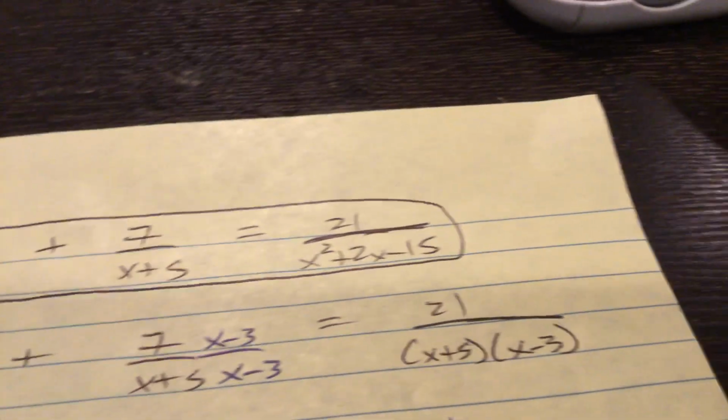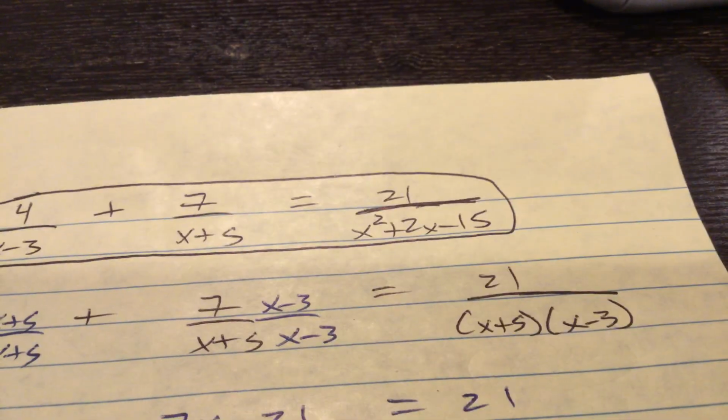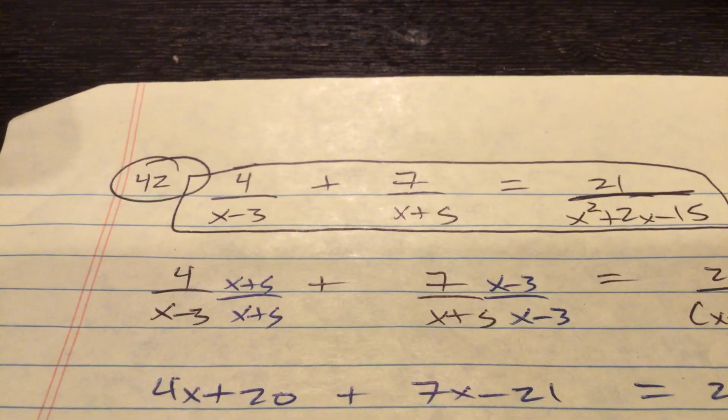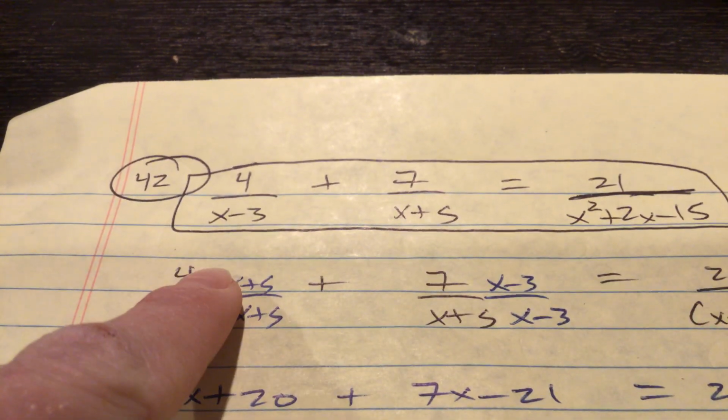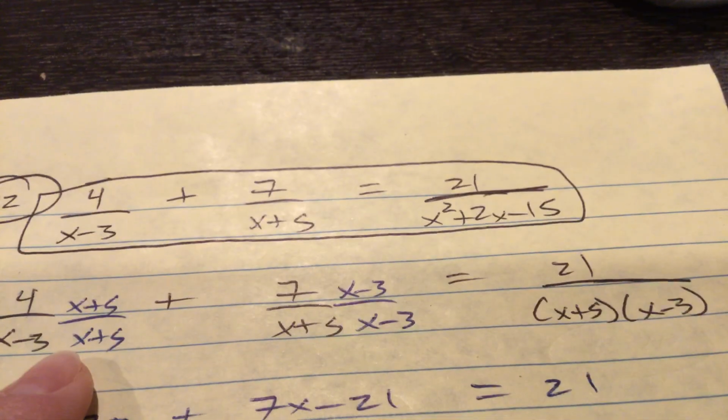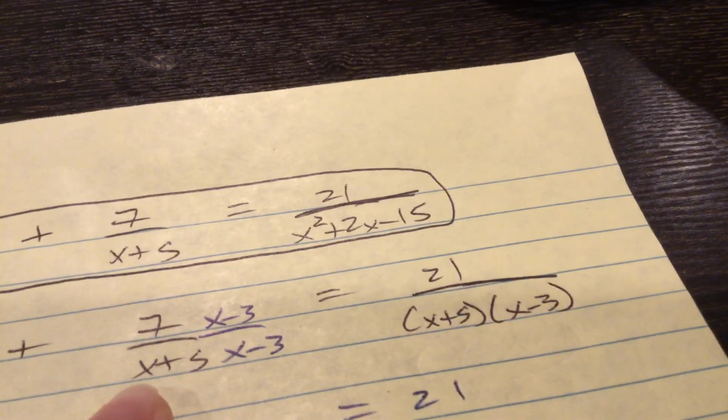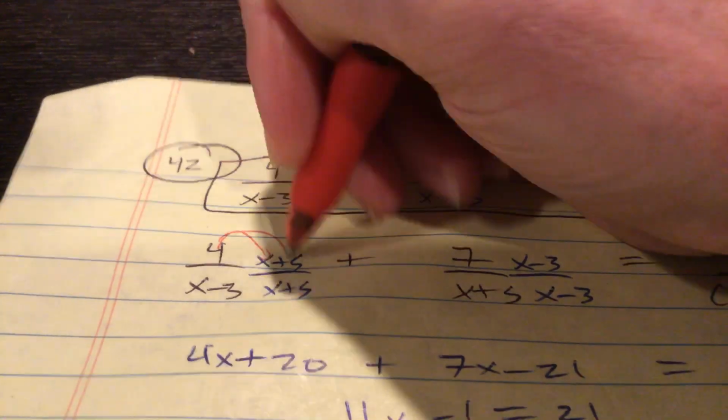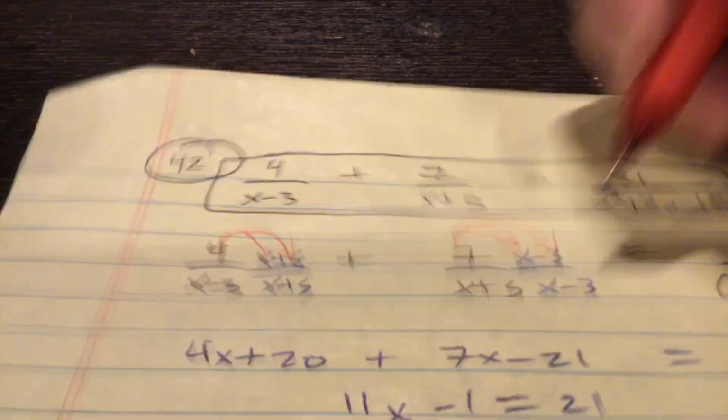Factors would be x plus 5, x minus 3. So x plus 5 times x minus 3 is going to be your common denominator. This has the x minus 3, so you need to give it x plus 5 over x plus 5. This has the x plus 5, so it needs the x minus 3 over x minus 3. 4x plus 20 plus 7x minus 21 is equal to 21.